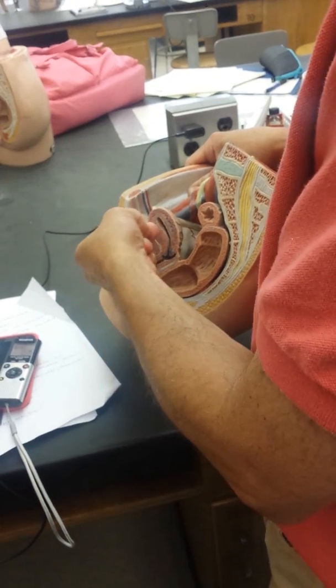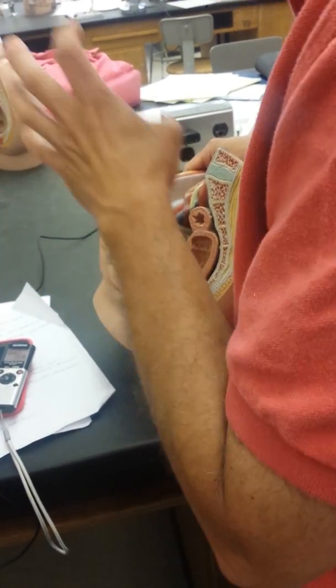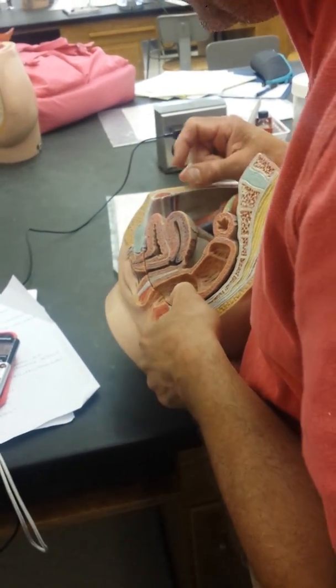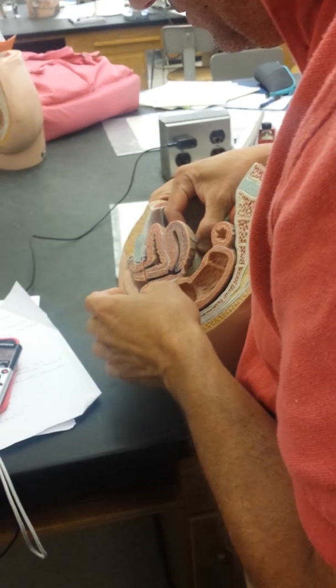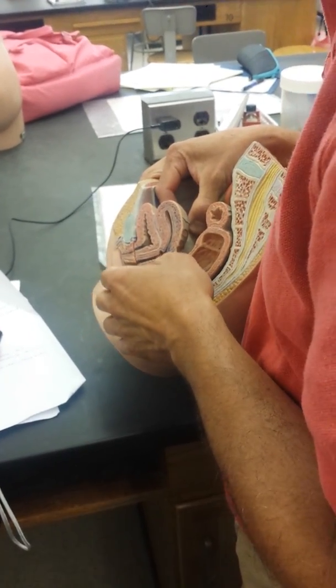And then you have the inside wall, which is the endometrium, right? This inside wall is the endometrium. That's the part that grows and sloughs off, right? The inside layer, the endometrium, right?